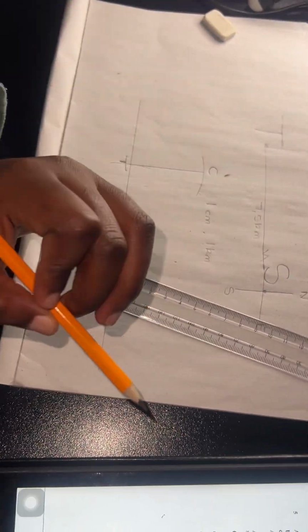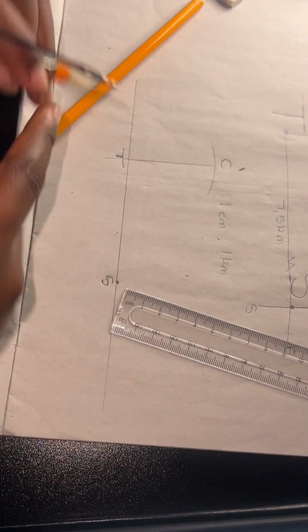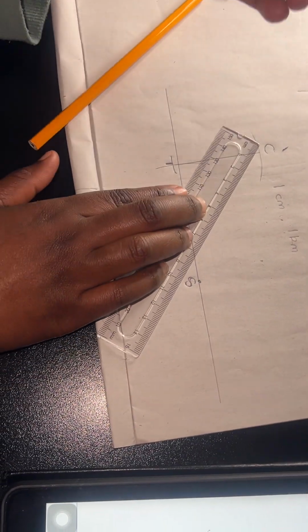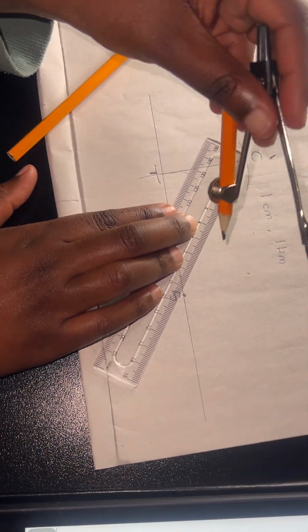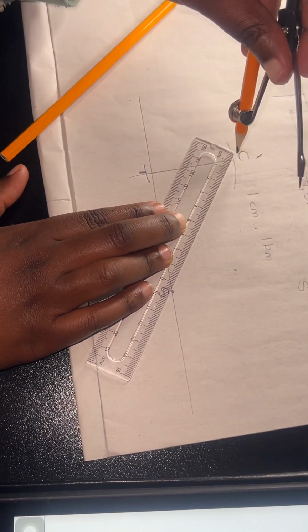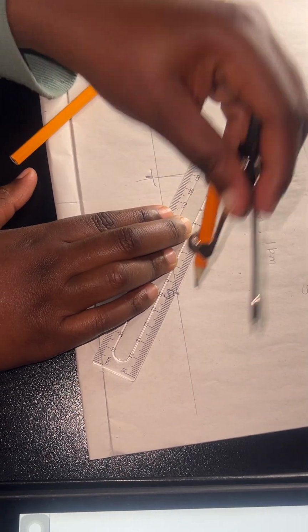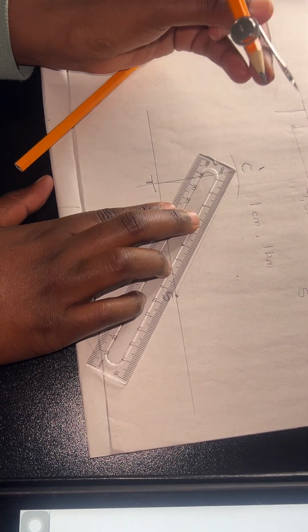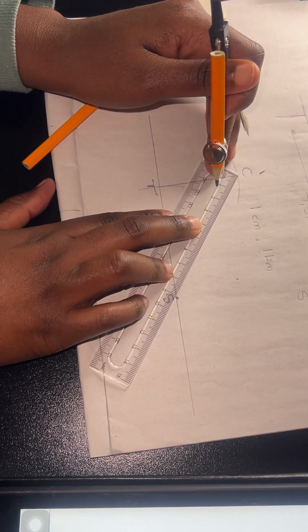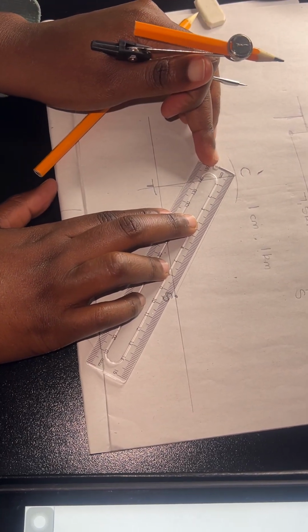Then next, find the distance. The question is saying, B, find the distance between the school and the church in kilometers. School and church. So I'm going to join C and S. I'm going to join C and S. Nicely like that. And measure the distance. What is that distance? Okay, what am I getting?